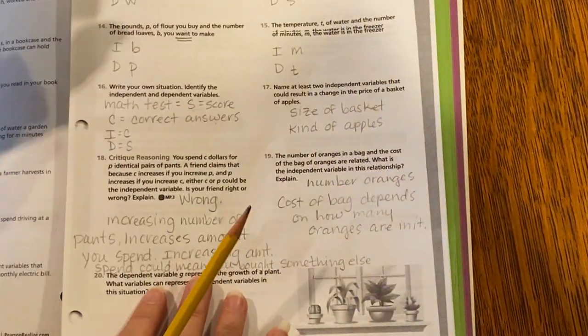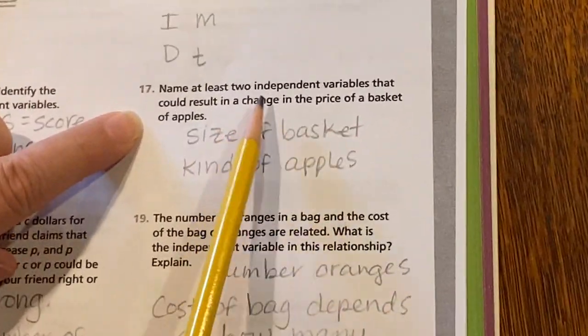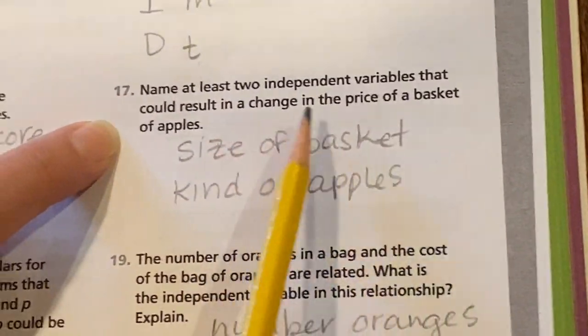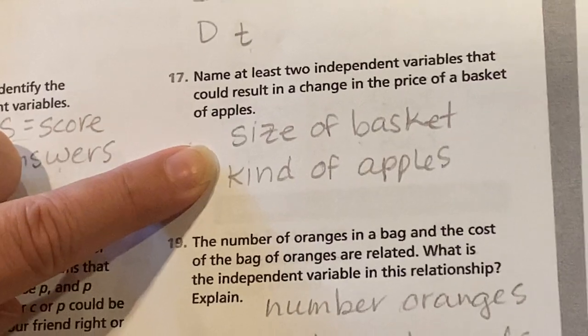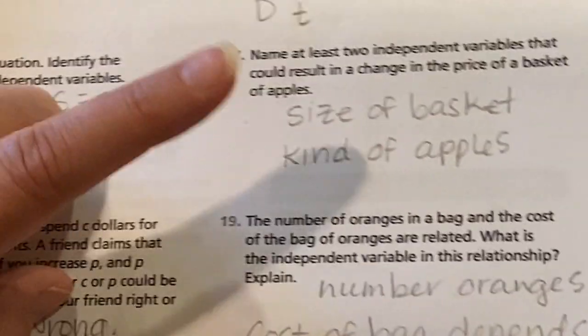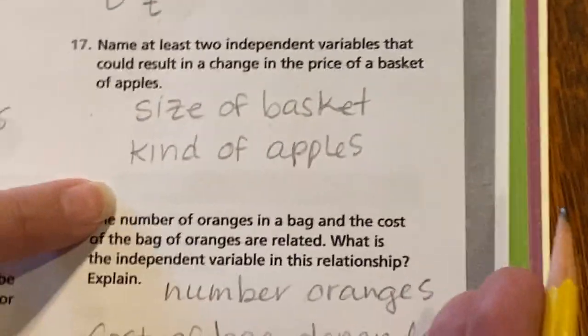Okay, so for this one, name at least two independent variables that could result in a change in the price of a basket of apples. The size of the basket, maybe a little basket costs this much and a big basket costs that much, and also the kind of apples. Some apples are more expensive than others, right?